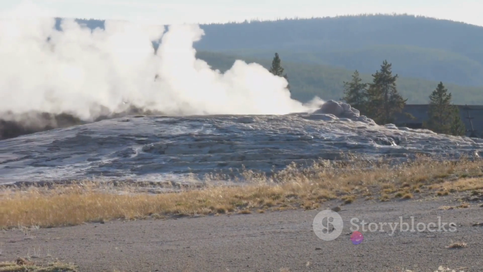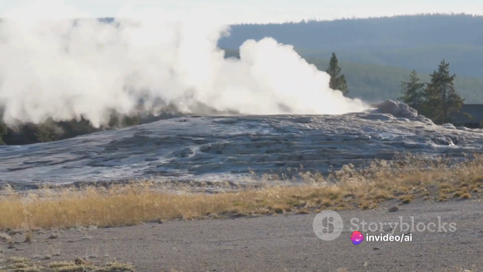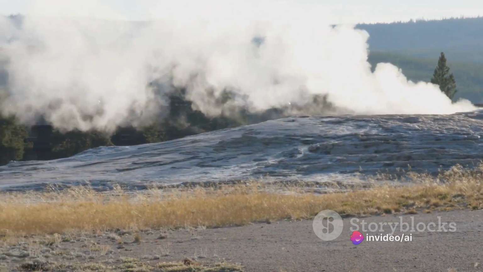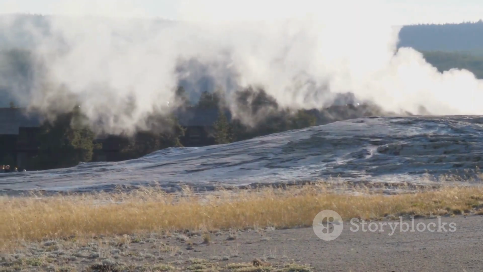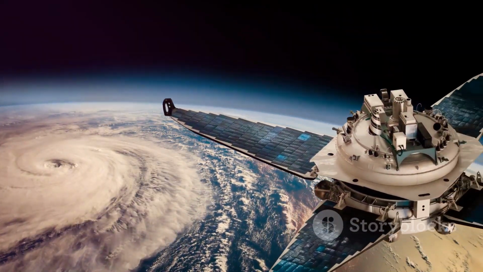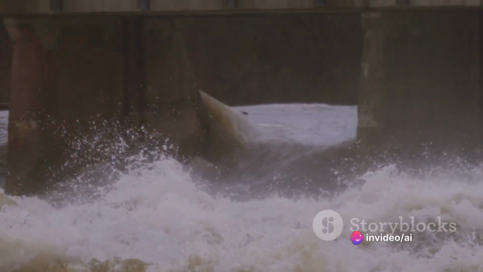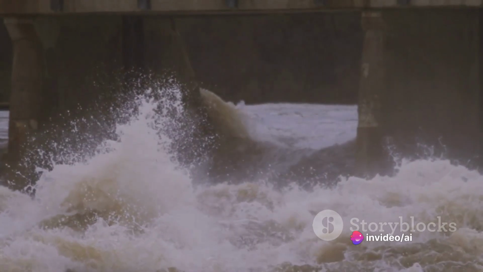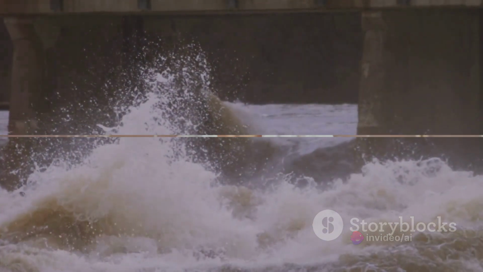In today's age, we have made significant advancements in technology that allow us to monitor and predict such events, giving us a fighting chance to prepare and potentially mitigate some of the damage. However, it's important to remember that despite our progress, we're still at the mercy of the natural world. These catastrophic events remind us of the immense power of nature and our place within it.